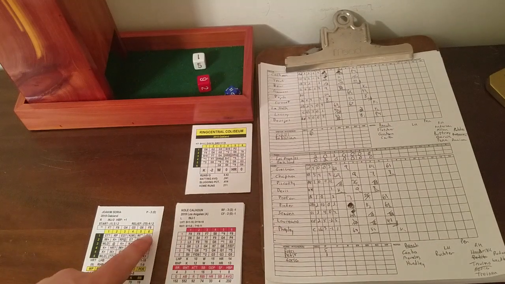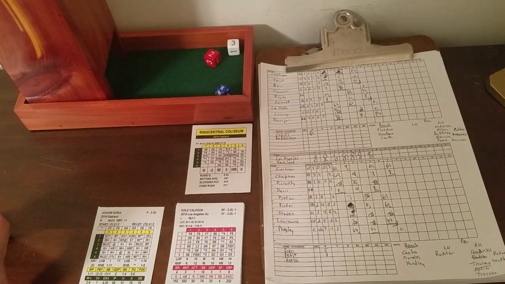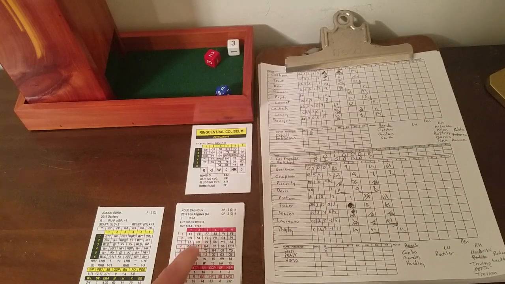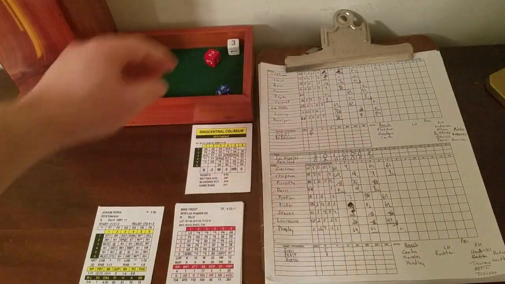6-1 is a blank because he's not tired yet. He's only faced 3 batters, so he's not tired. So here's Cole Calhoun. 2-3, and he flies to right field. So 1 away, and that brings up Trout, the ever dangerous Trout.